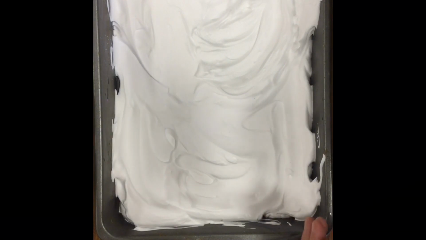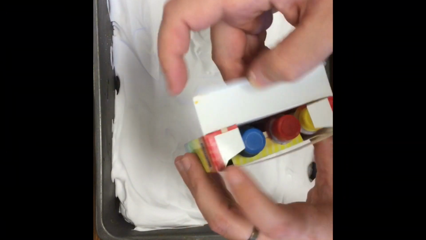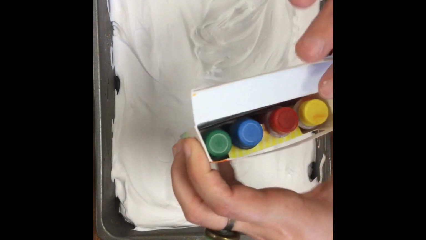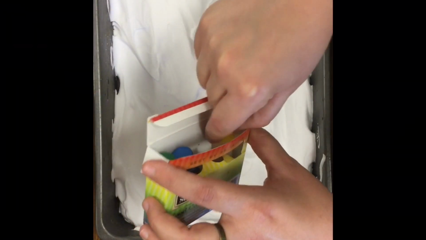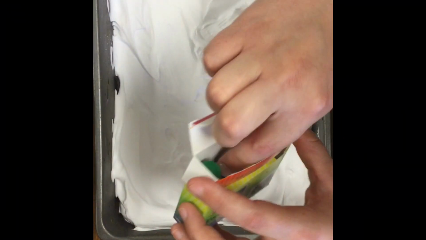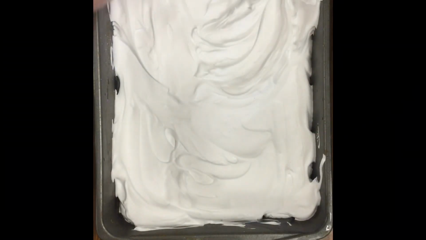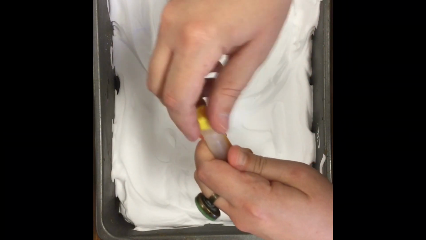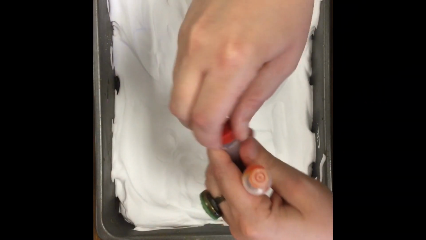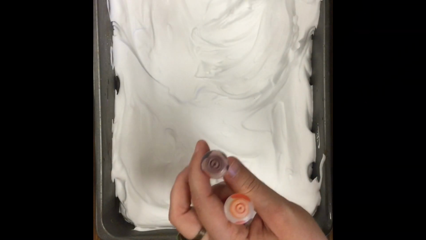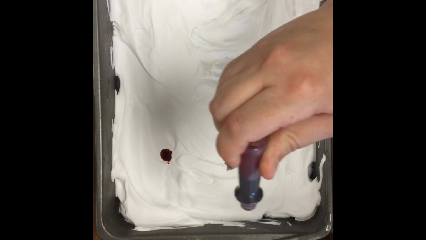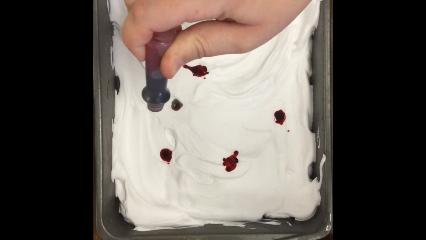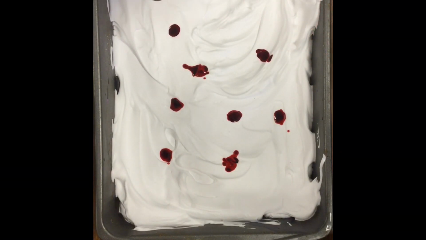And next we're going to get our food coloring. So last week we did a chalk design paper and we used some cool colors. So this week I'm going to use some warm colors. I'm going to use this red, I'm going to use this yellow. Okay. So what I'm going to do is take the lid off of my food coloring and I'm just going to add a couple of drops all around the surface of our shaving cream.